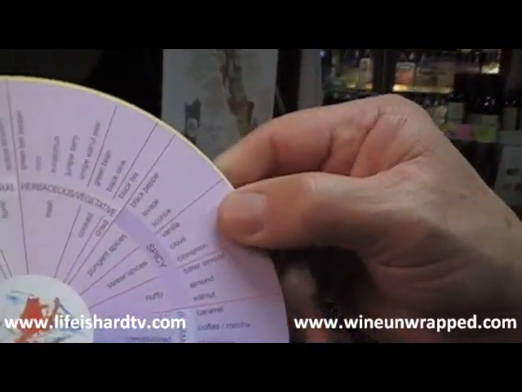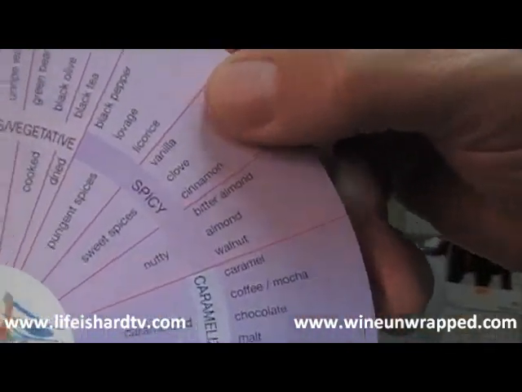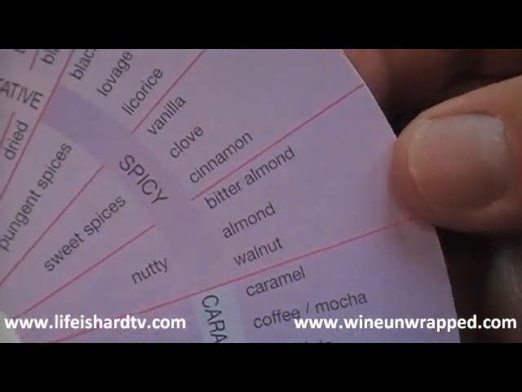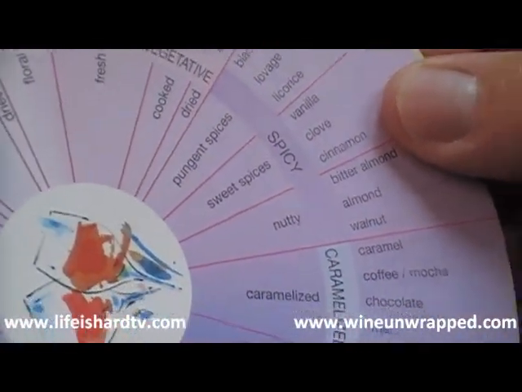And you'll often see that in Pinot Noir. A little vanilla, a little cinnamon. You often can get that in Pinot Noir or Spätburgunder from Germany.